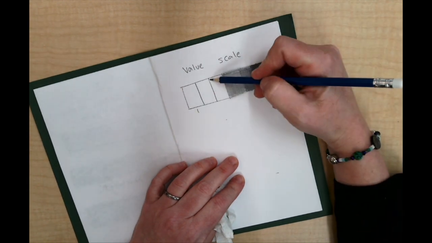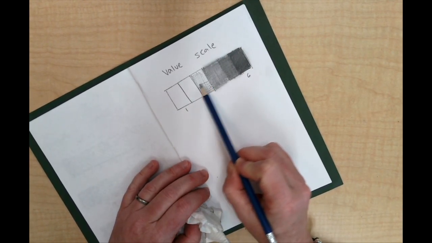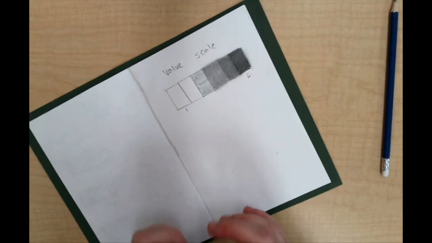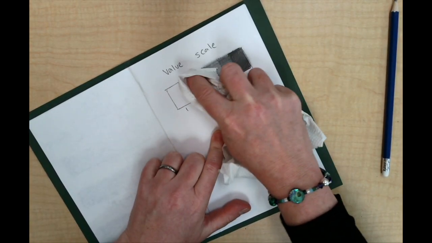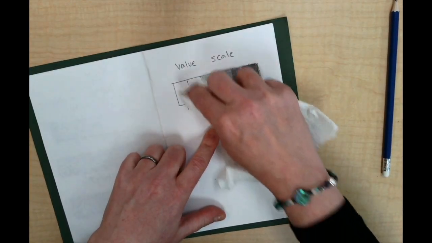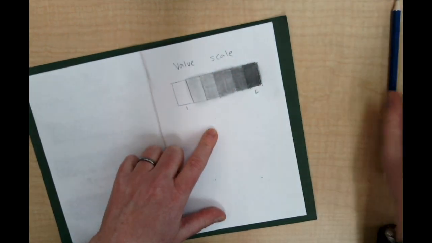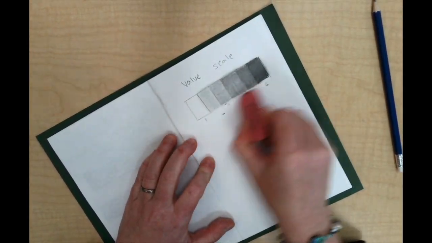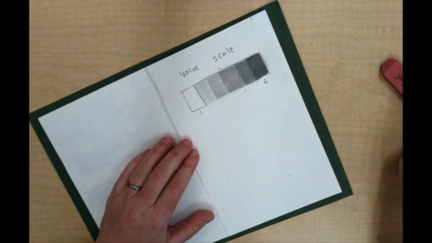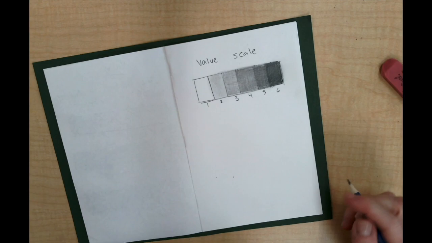And you'll see that I use the little bit of residue that's on the paper towel when I'm creating my lightest value. I don't even color the last one. I go to the dark and I use a little bit of the dark graphite and then make my lightest value without even touching the pencil to the paper. Now I have my 6 values. I'm going to get those numbered.